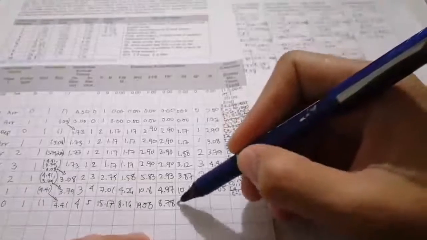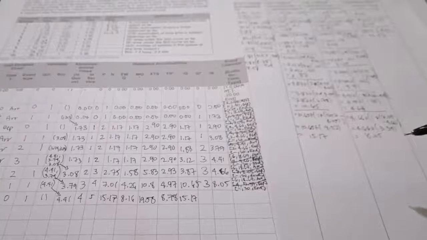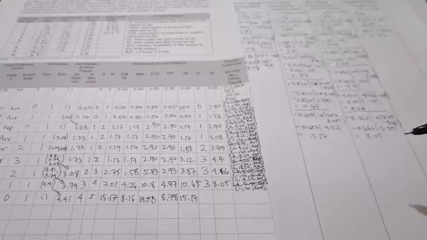So 15.17. Okay. And then 3 pa rin ang ating Q asterisk.